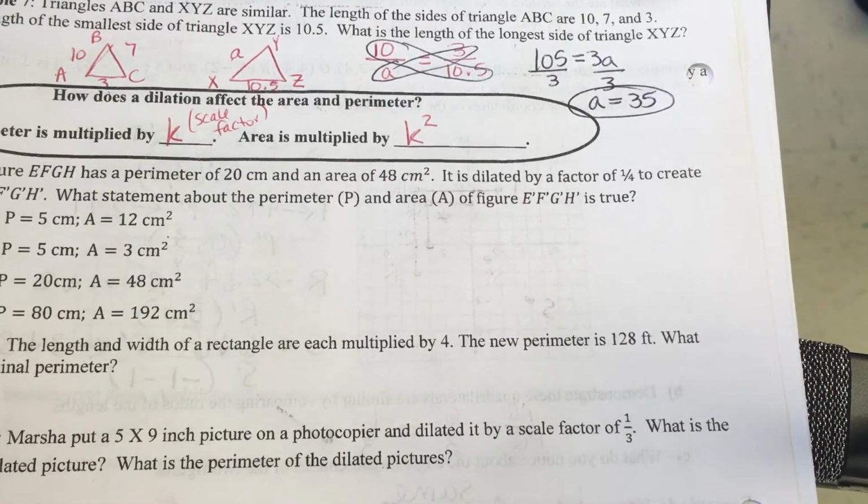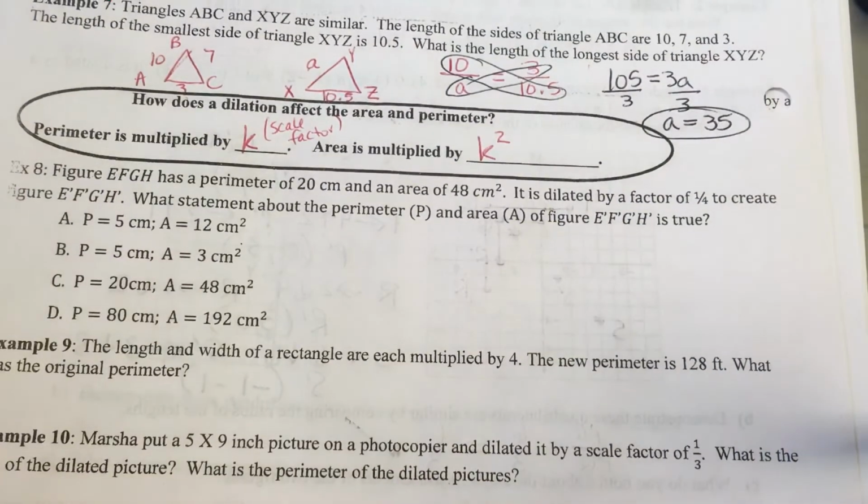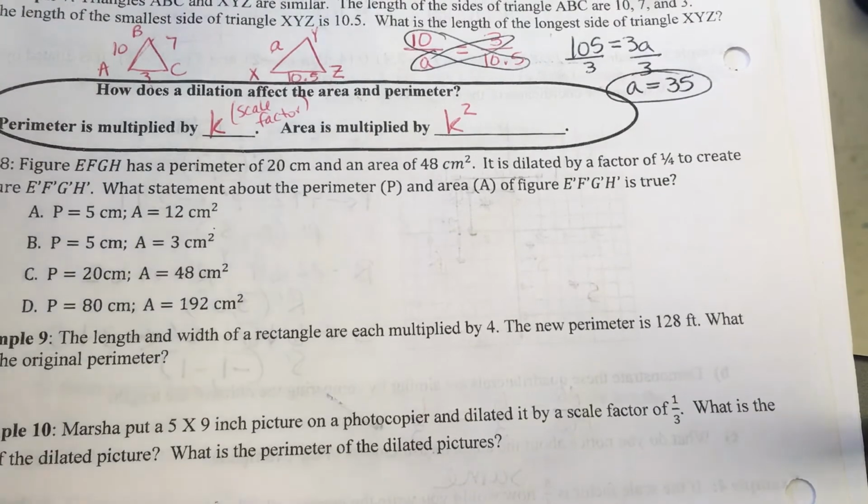These are really easy problems. The problem is people just forget about these things. Perimeter is multiplied by k, area is multiplied by k squared, okay? All right, we're gonna knock these three out quickly.